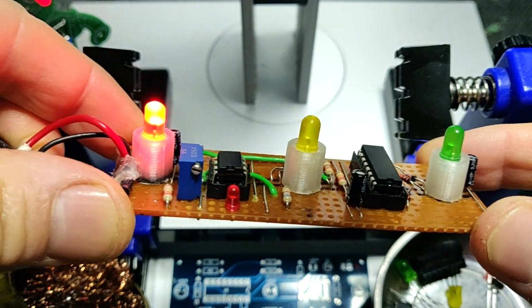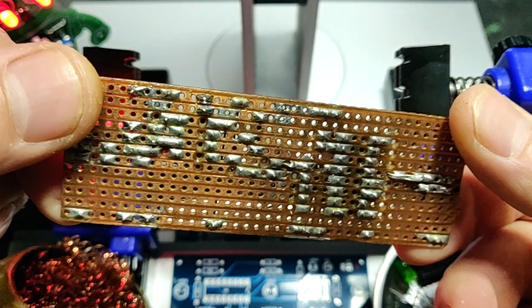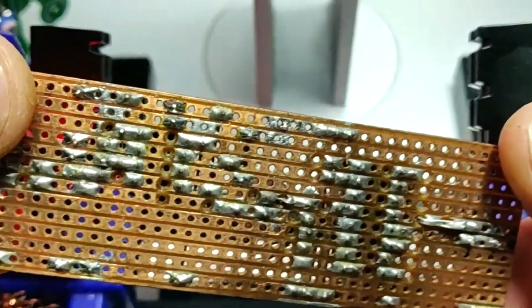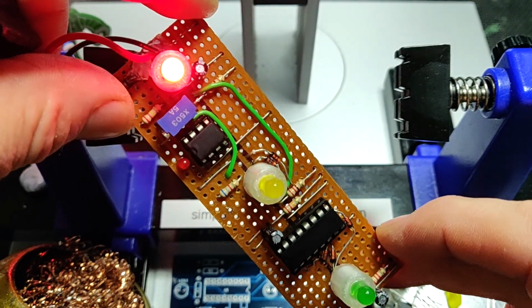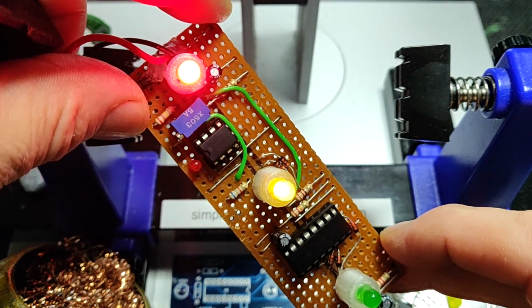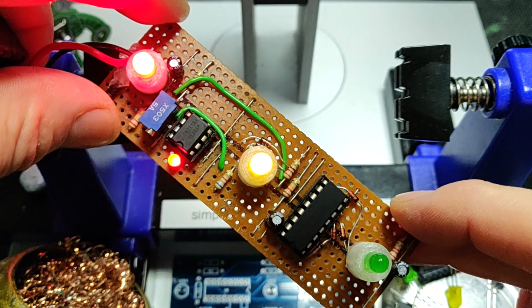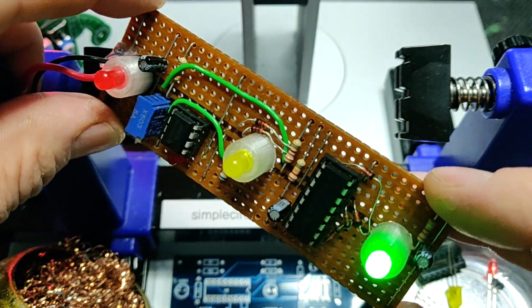Please excuse its crudity. Look at those dodgy solder joints. Yes, it looks a bit messy and the components are all over the place, but it works. Now we can go about the process of improving it.